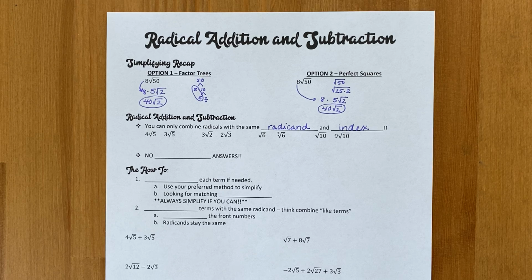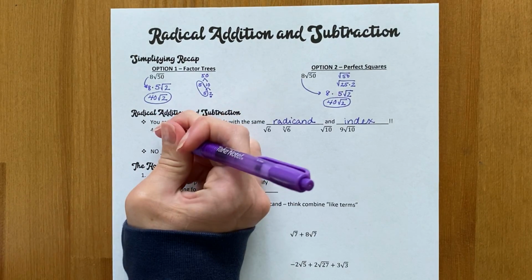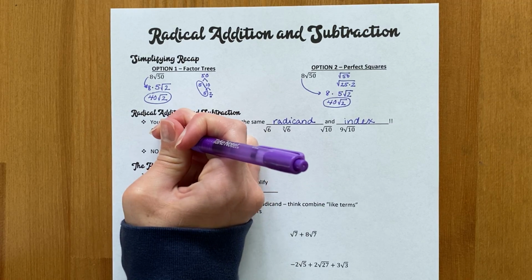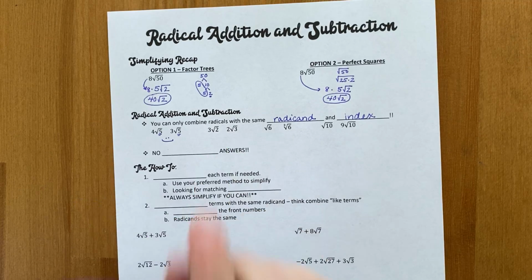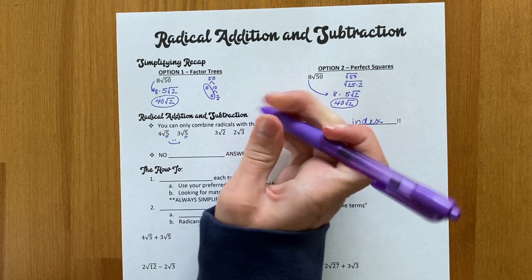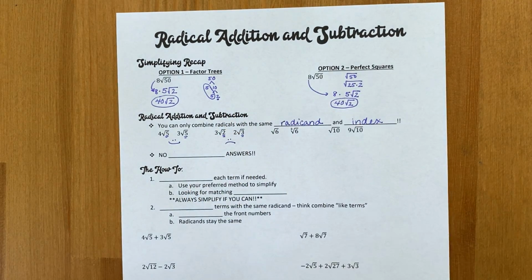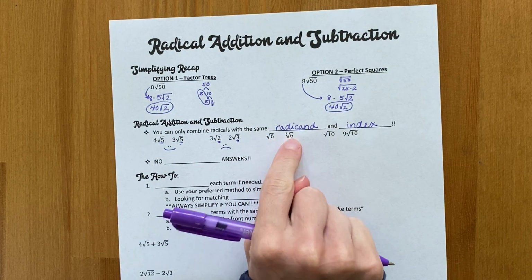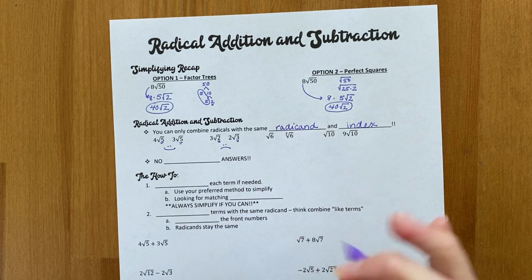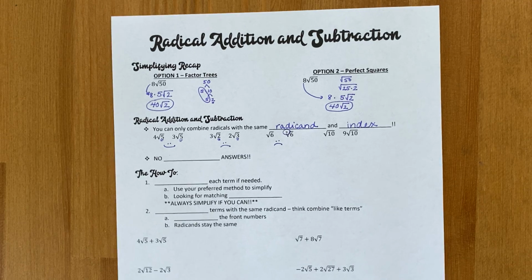So just to compare here, these two radicals you would be allowed to combine. Notice that they both have square roots and they both have a radicand of 5. So these are great. These two are not so good. Although they are both square roots, that number underneath of the radical is not the same. So we would not be allowed to combine those two. Similar deal here, although the radicand is the same, we have a square root and a cube root, so that little index there creates those to not be allowed to be combined.